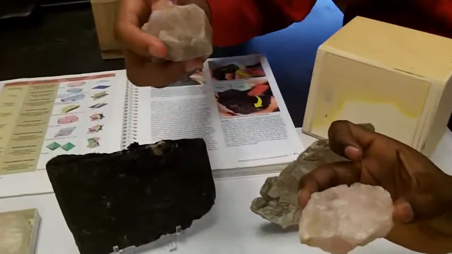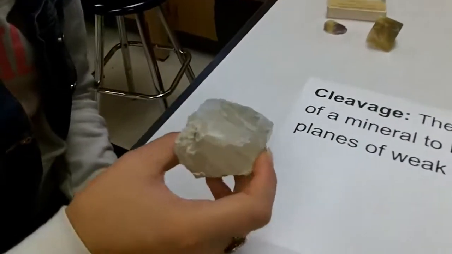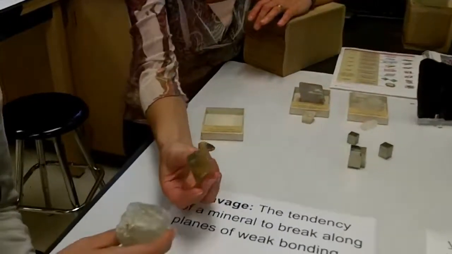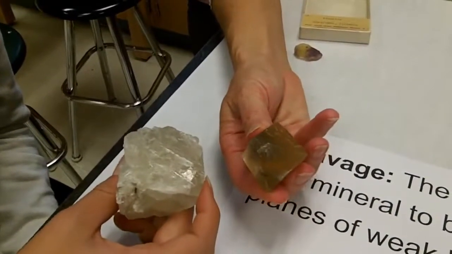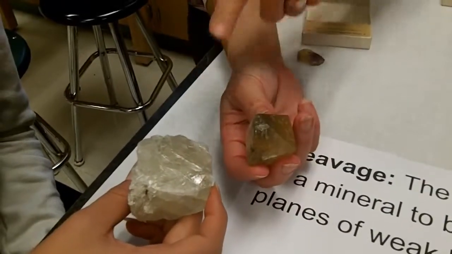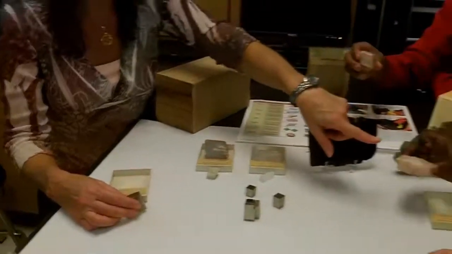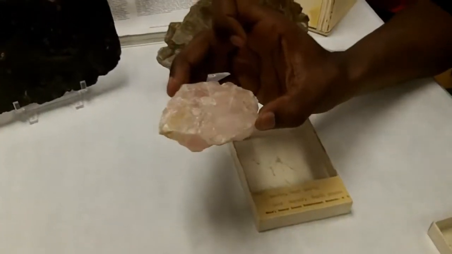Okay. So this one looks more random than this, and yet these are the same mineral. So this one we're going to talk about fracture. This one we'll talk about cleavage. You have another one over here. Really random. Do you see any straight sides on there? Flat faces?